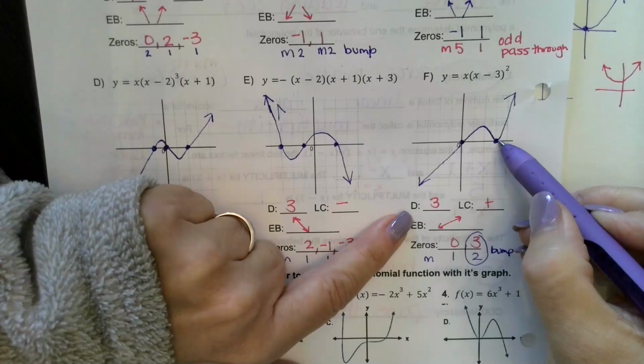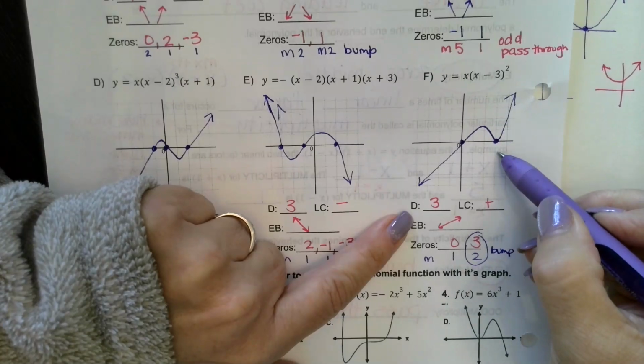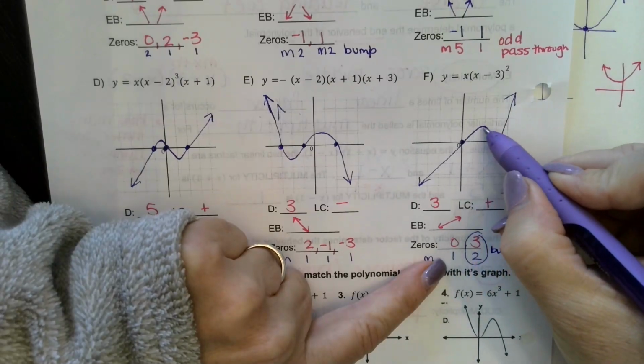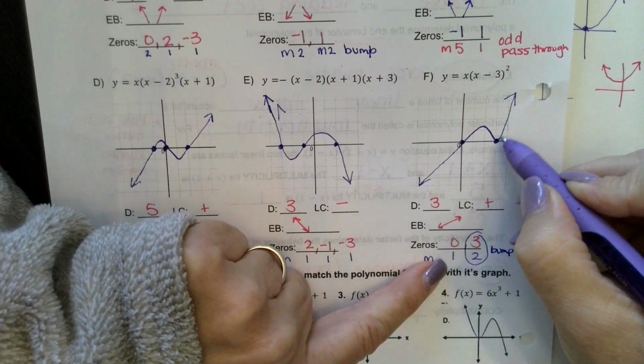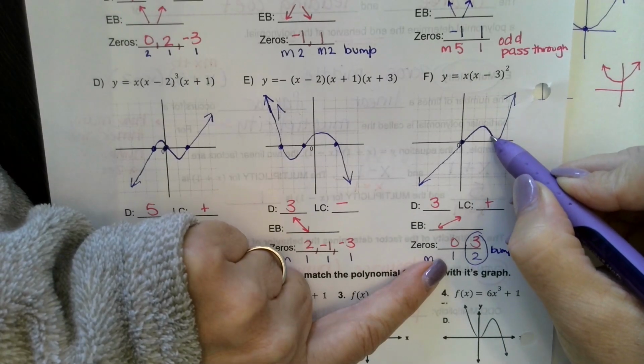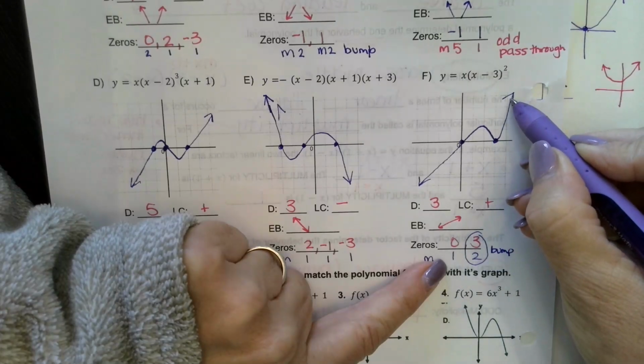I hit that value at 3 and I go back up. I don't cross through it. So at 0 I had a multiplicity of 1, so I just go right on through the line, and then I'm going to bounce, which means I'm going to hit that x-intercept and just turn. So I'm going to bump it and go back up. All right? Last thing here.